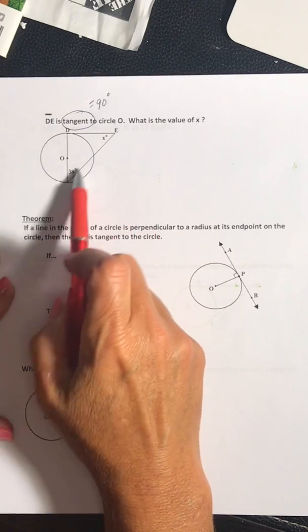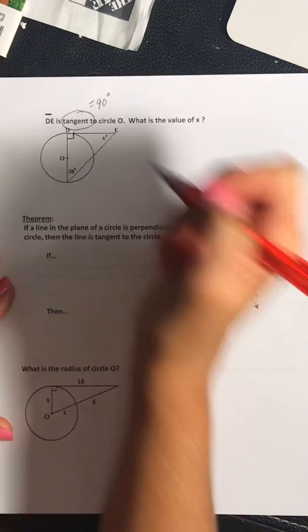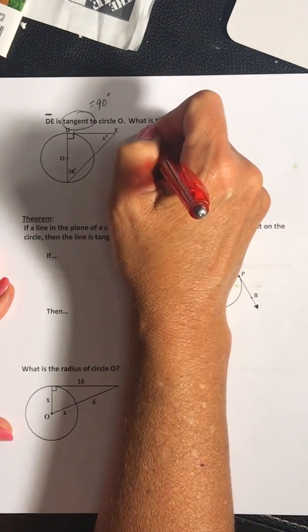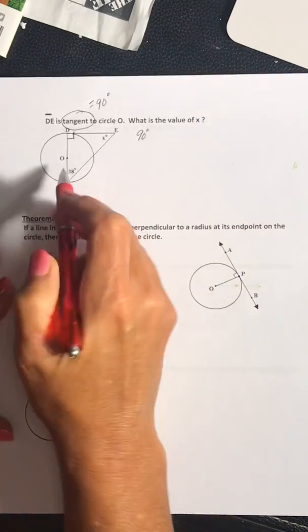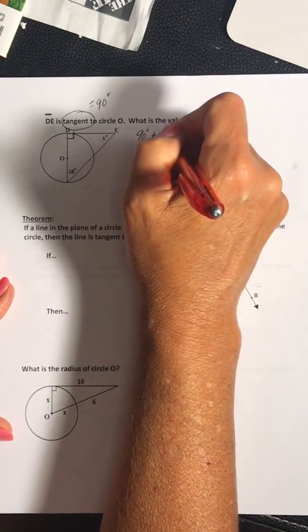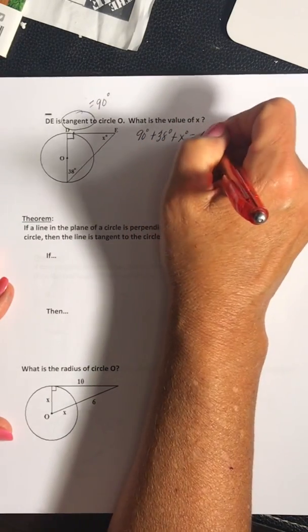Well, x is out here. This happens to be inside of a triangle. How many degrees are in a triangle? Yep, 180. So we end up with 90 degrees because it's tangent, plus 38 degrees, plus this angle x has got to equal 180.